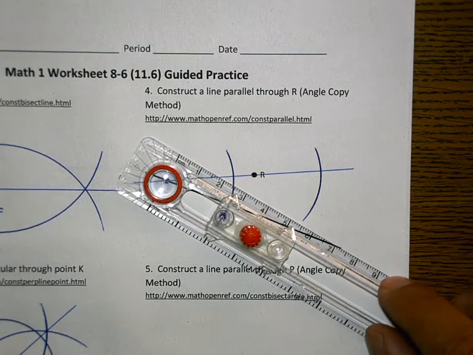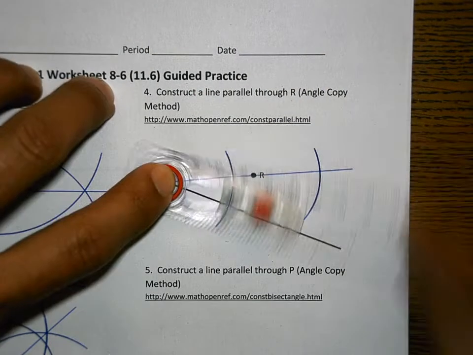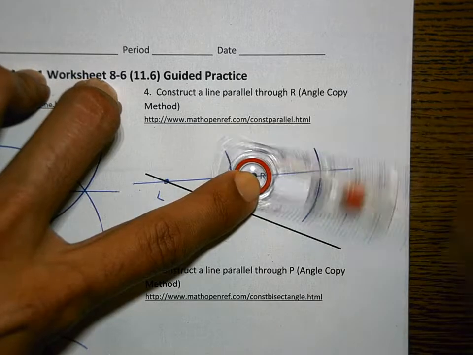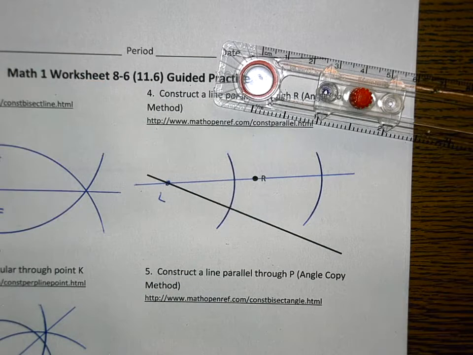Review. I went like this, and I made an arc. Then I put my bullseye on R, and then I made an arc. It's funny how on some of these, it's easy to get lost if you miss a step. So stick with me.